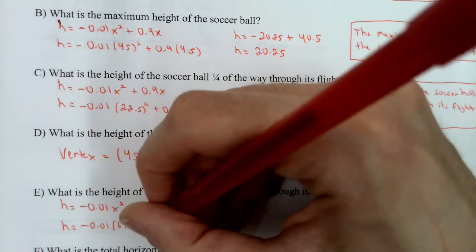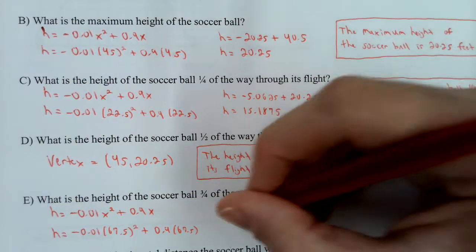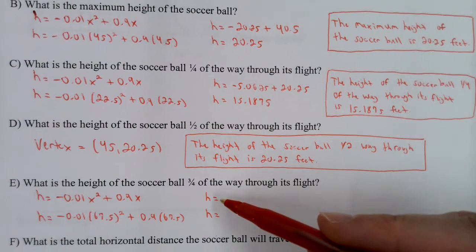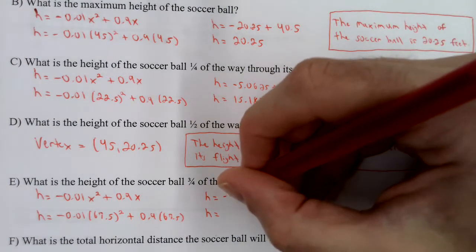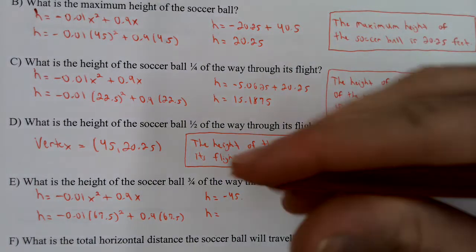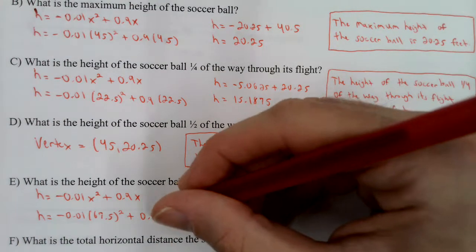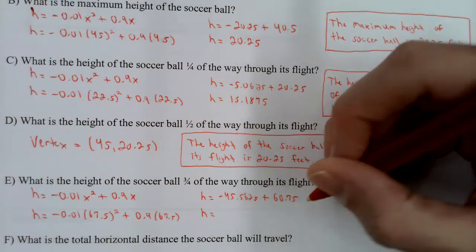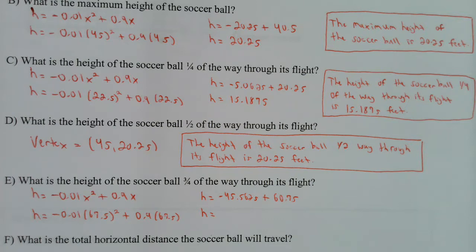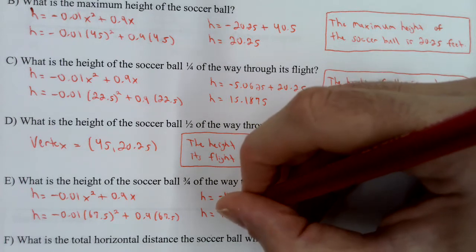So 67.5 squared, and then 67.5 right there. Order of operations time. 67.5 squared times negative 0.01 gives you negative 45.5625. Don't round yet. Definitely don't round yet. Plus 0.9 times 67.5 is plus 60.75. When you add these, you do in fact get the same answer as part C, which is what should happen.